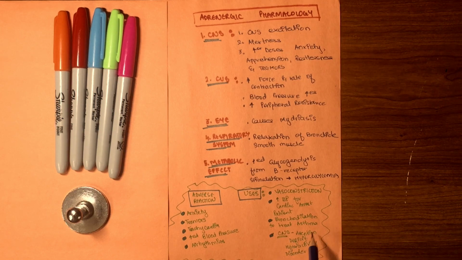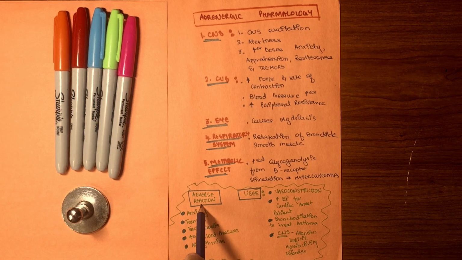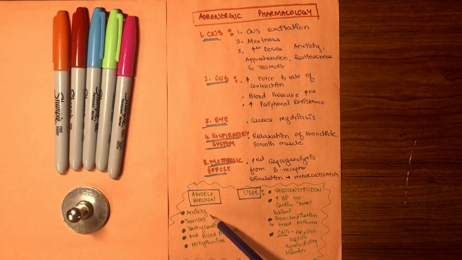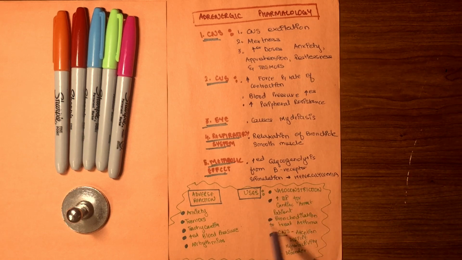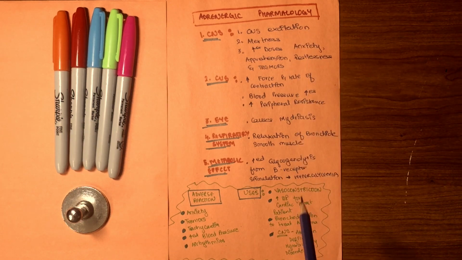In the central nervous system, it is used to treat attention deficit hyperactivity disorder. Adverse reactions of adrenergic pharmacology are anxiety, tremors, tachycardia, increased blood pressure, arrhythmias. Those are basically the hyperactivation of all the effects in pharmacology of the adrenergic drugs. These are opposite to cholinergic and similar to anticholinergic.